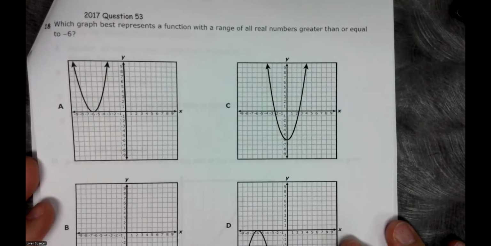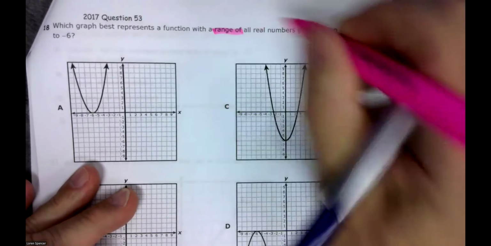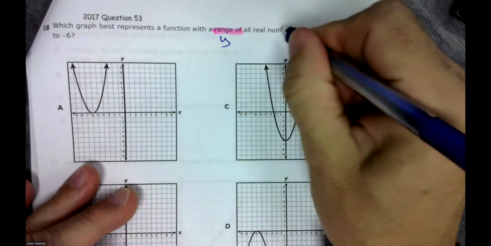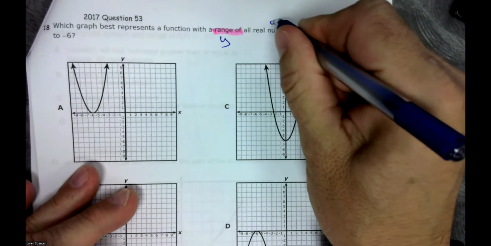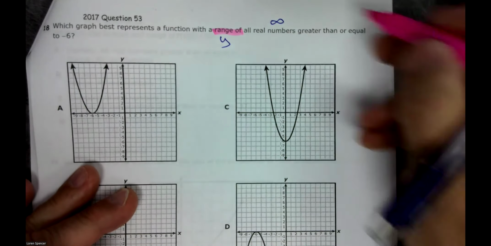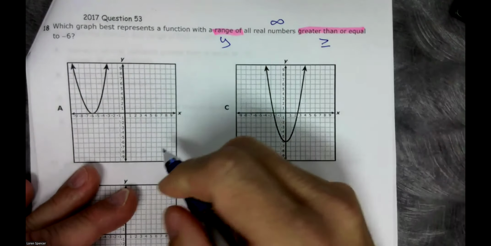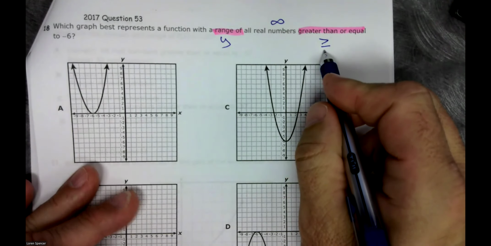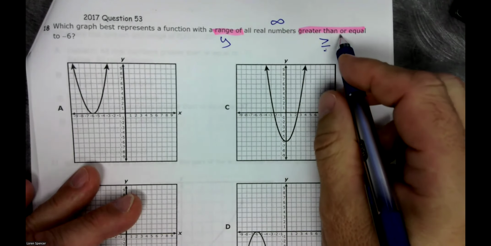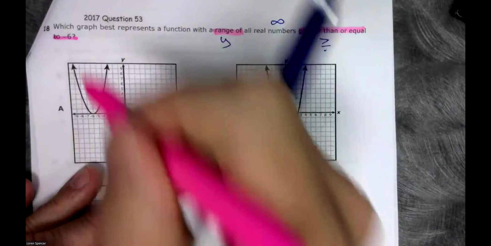Moving on to number 18. Which graph best represents a function with a range? So we're looking for range, so that means our y. This says all real numbers greater than or equal to, so that means I have to have a solid line. So I either need a solid line or a solid dot because it's greater than or equal to, and it has to be larger than -6.